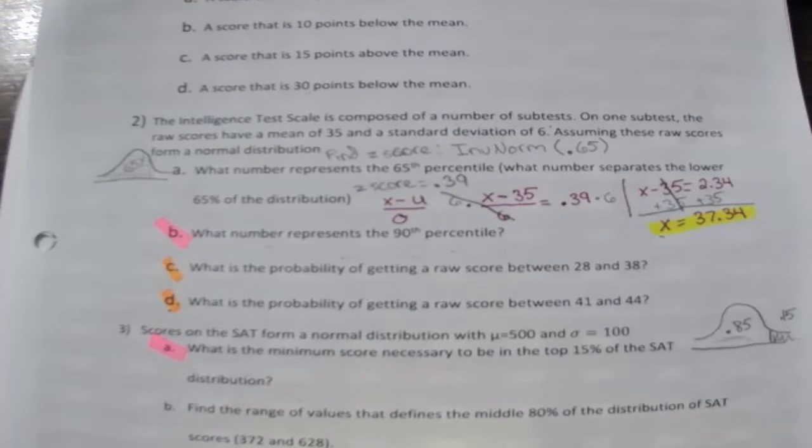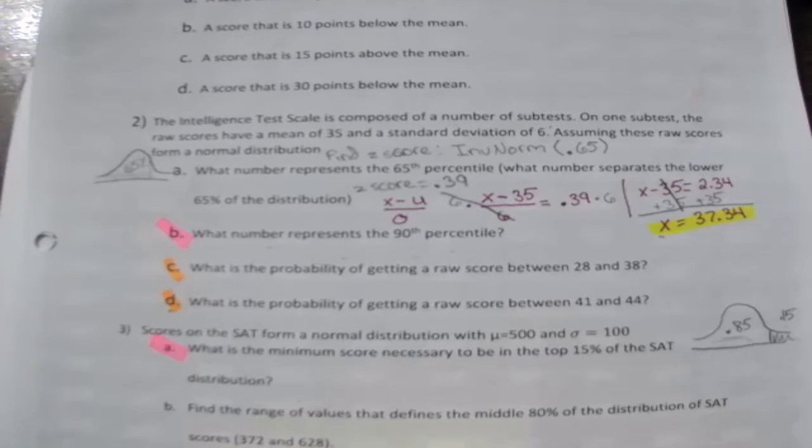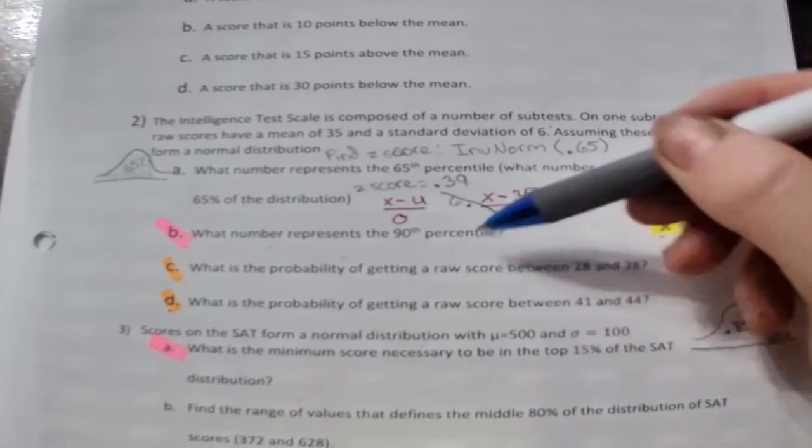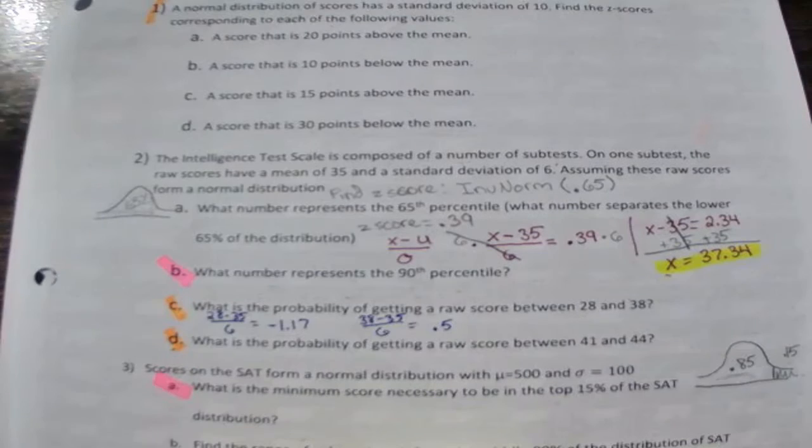Now I do want to show one extra example. I want to show part C for number 2 so that you can see exactly what you would need to do if you were using a ZTable to find the probability in between two numbers. So first thing you have to do is find your z-score. So I'm going to pause it, put in the z-scores that you would use, and then show you how to use the ZTable. So for this problem, the two z-scores I'll be dealing with is negative 1.17, and the other one would be 0.5. So I'll show you what to do with a ZTable now.